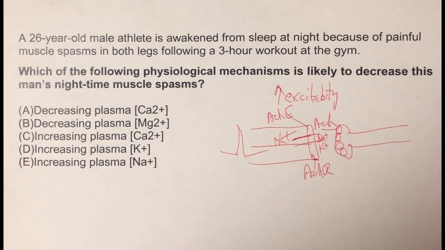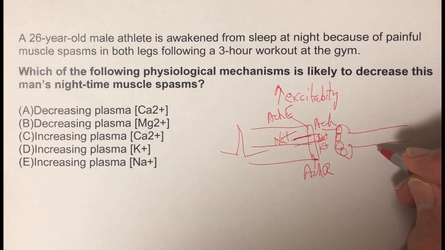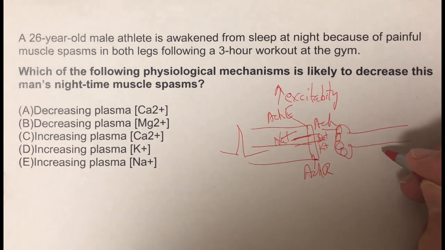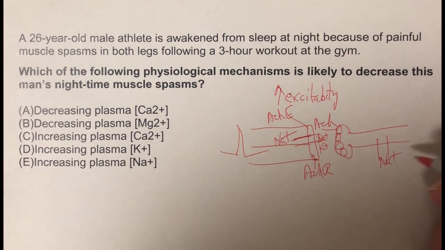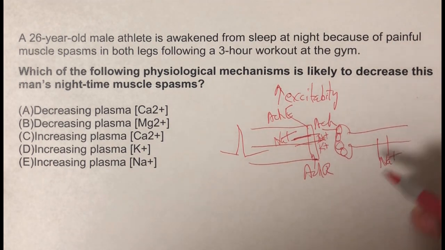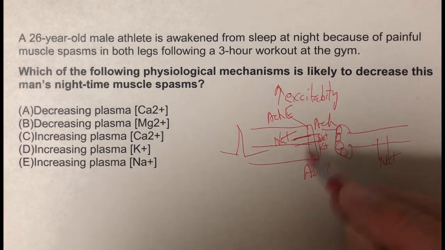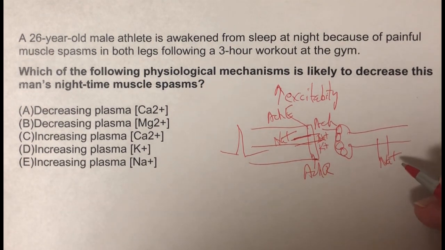Now, if we decrease the plasma calcium level, we know that plasma calcium has an effect on sodium channels, but not these ligand-gated sodium channels. So the sodium-potassium channels at the motor end plate are ligand-gated.